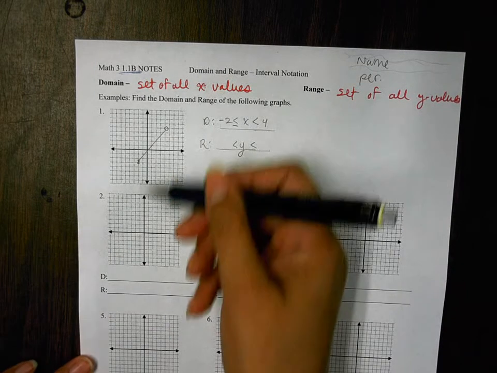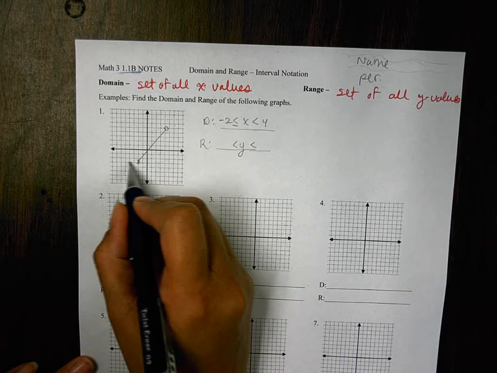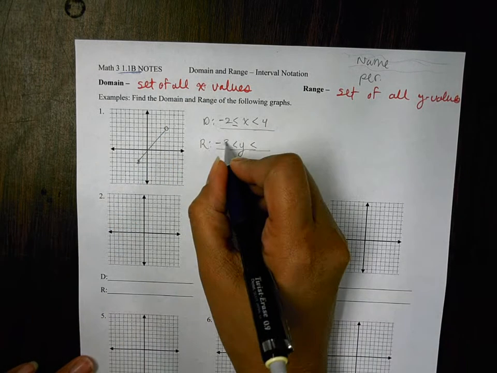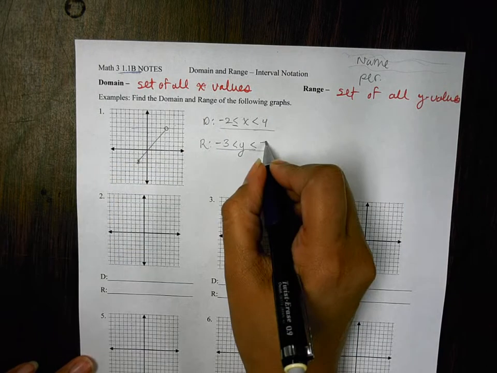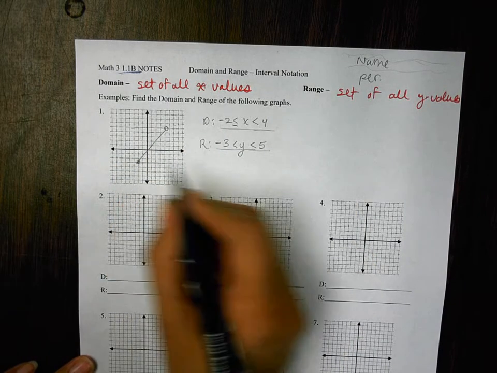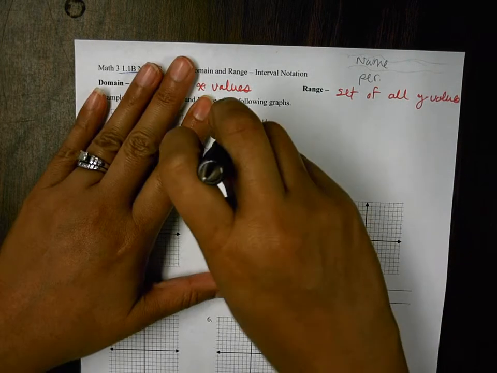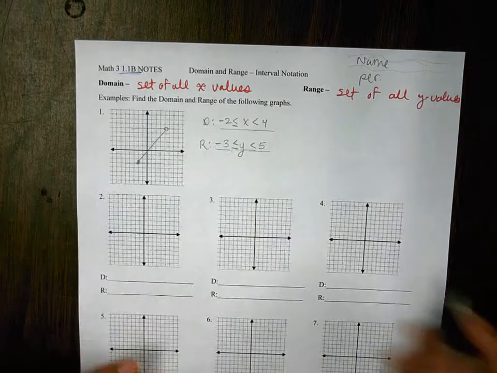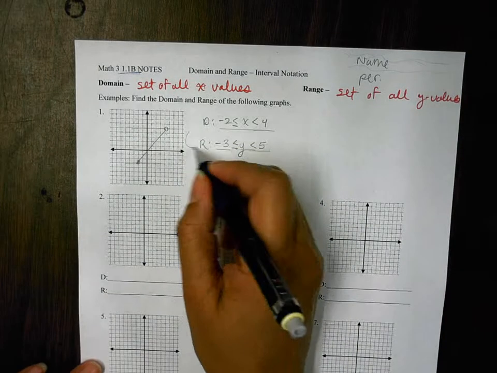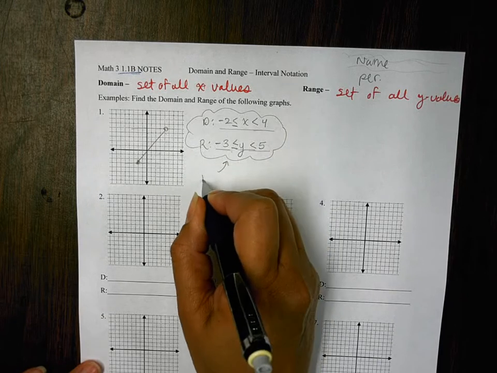So now I'm reading the y-axis. I go down 1, 2, 3. That's a y value of -3. 1, 2, 3, 4, 5. That's a y value of 5. It's closed here, so bar at the bottom and not a bar on the 5. So this is the way you would have written it in Math 2. And this is called inequality notation.